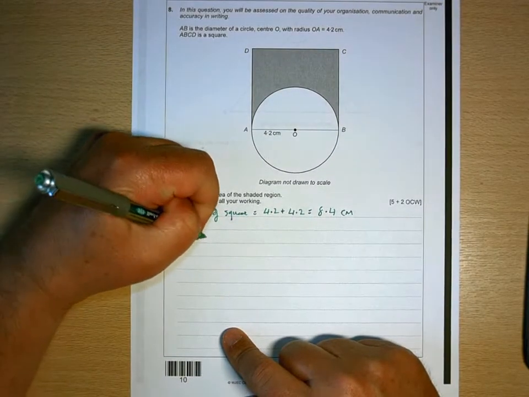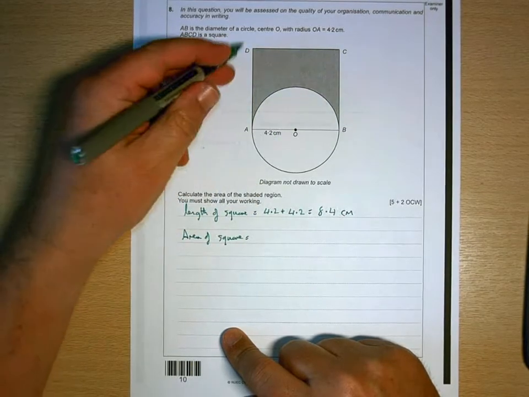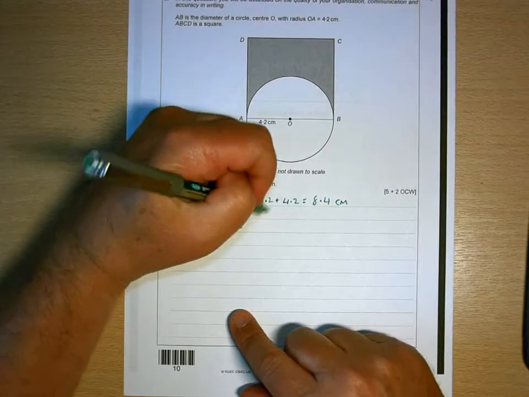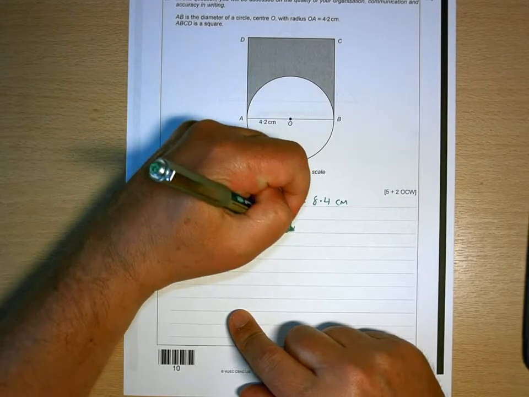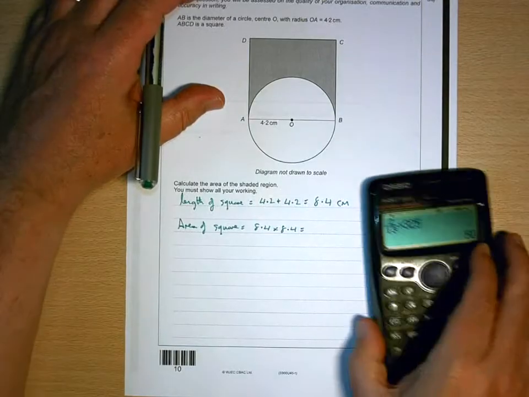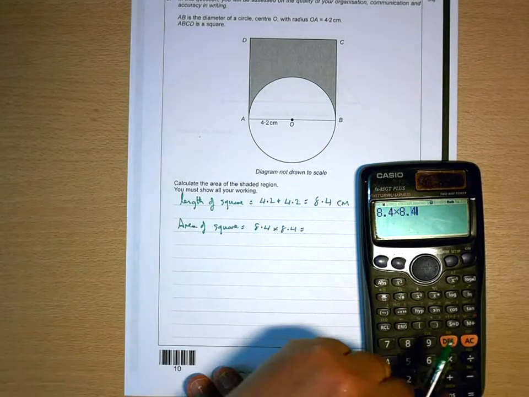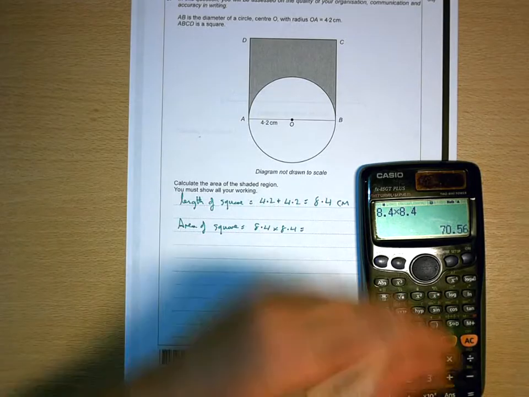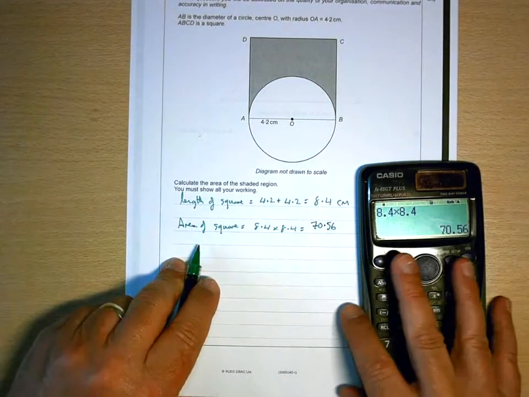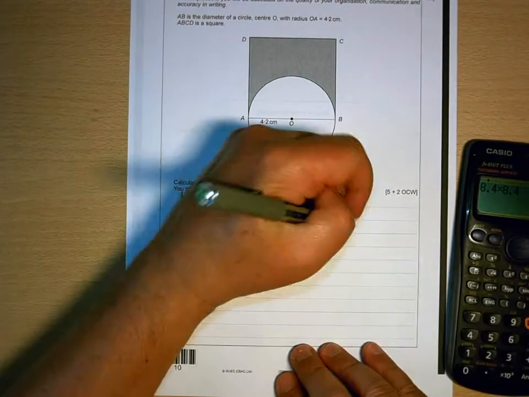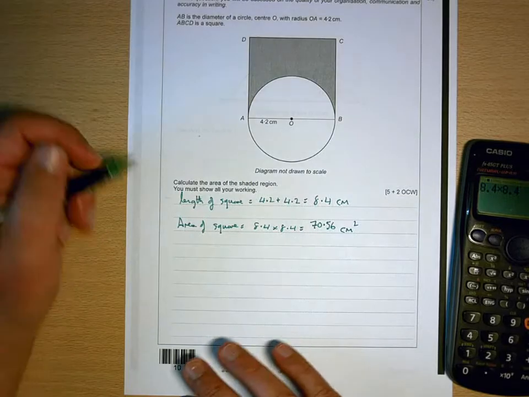So area of square will be, sorry, 8.4 times 8.4, which is 70.56. As soon as I'm working in area, it's no longer centimeters, it's centimeters squared.